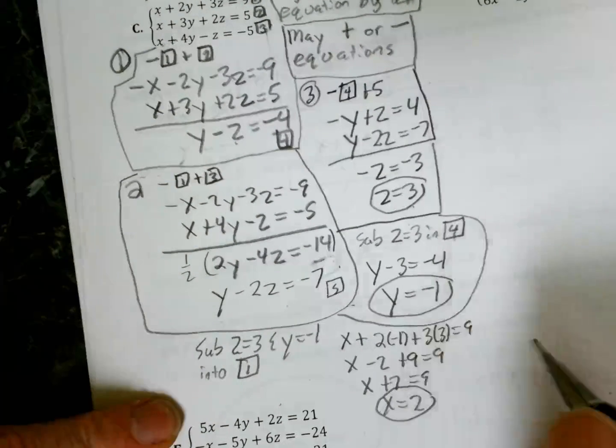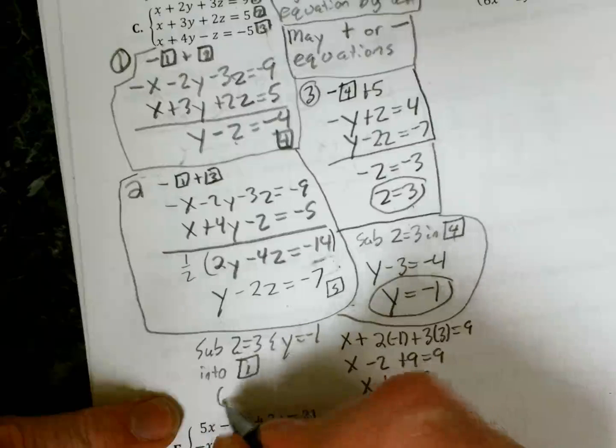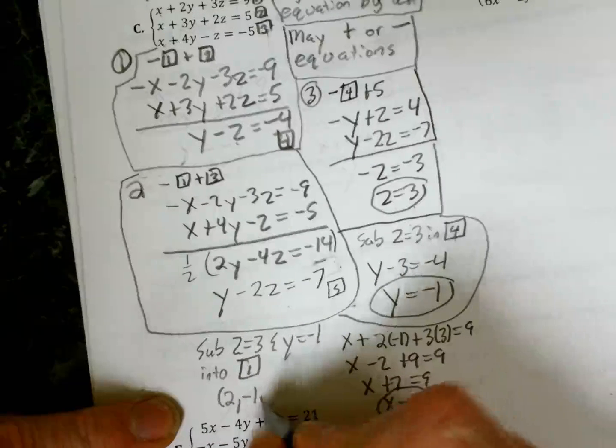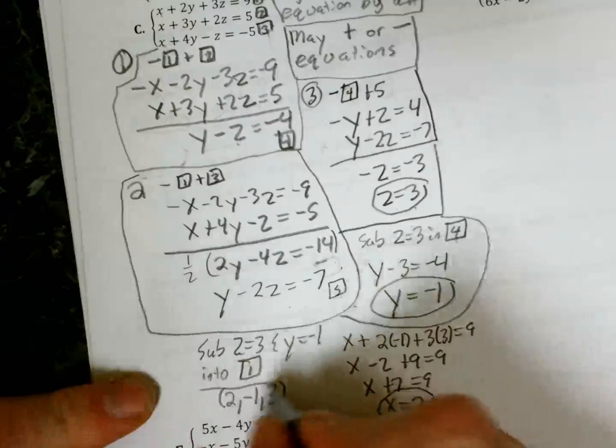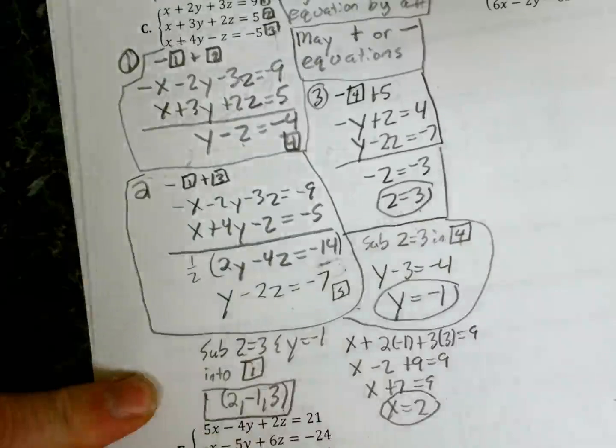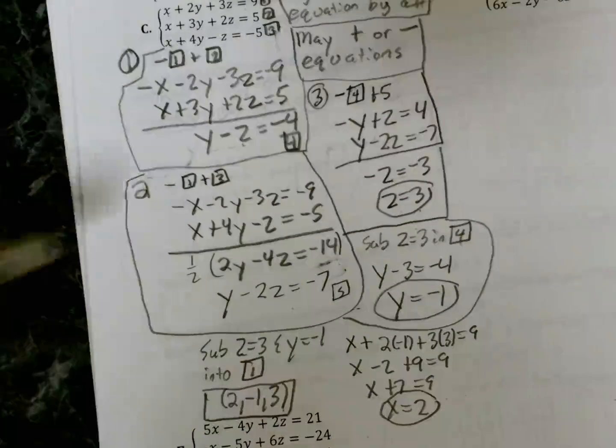So my solution is going to be x, y, z, which is going to be 2 comma negative 1 comma 3. And I'm going to do one more for you, and we'll talk to you soon.